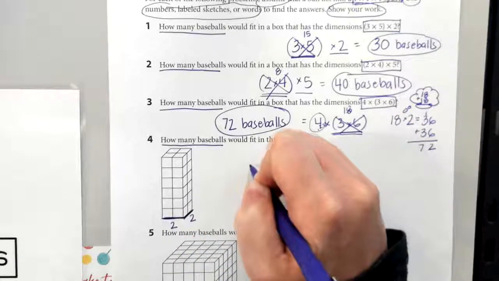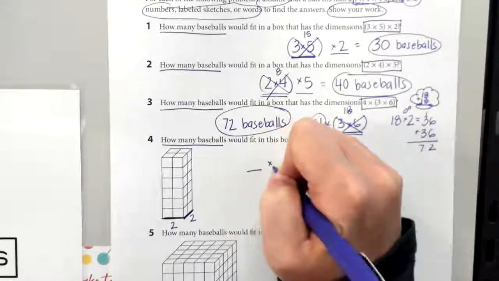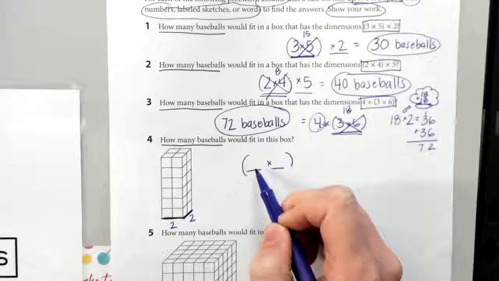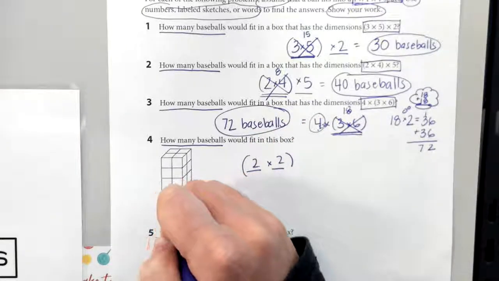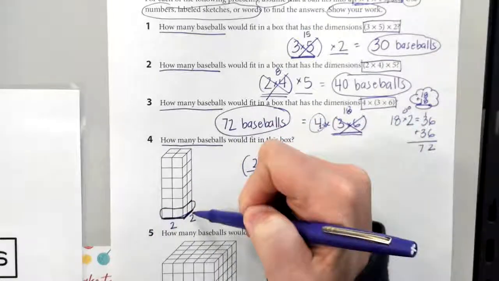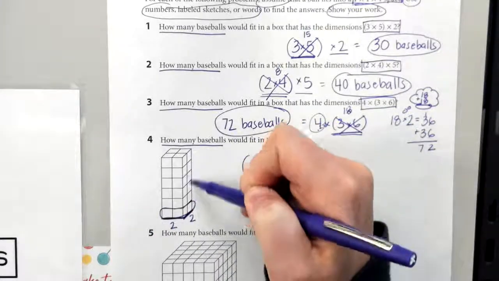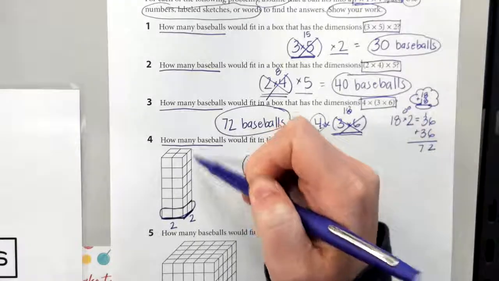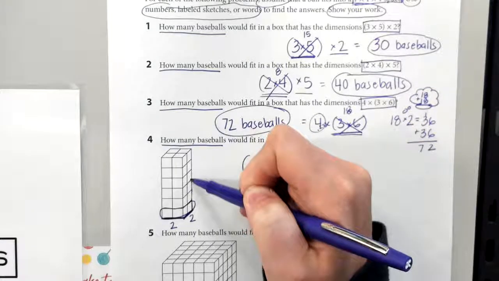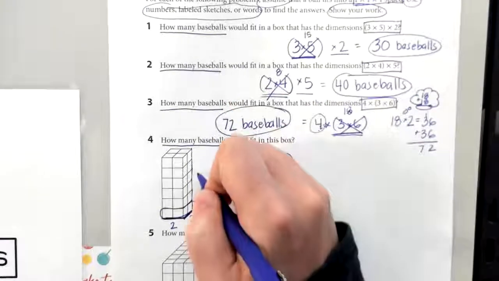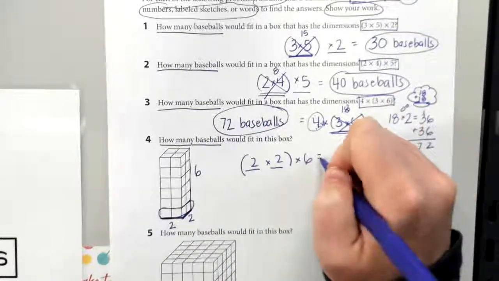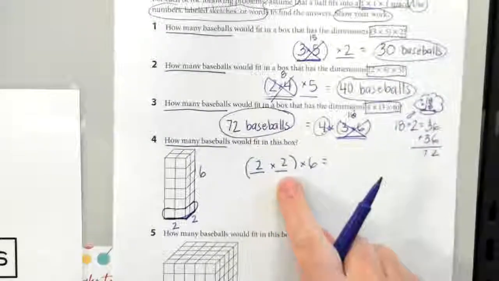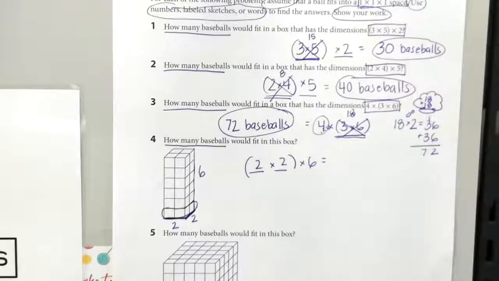This makes up my base, and we know that our base is what we put in parentheses. 2 times 2. That's my bottom layer, my base. Now we're going to count this dimension right here to see how high it is, or how many layers. 1, 2, 3, 4, 5, 6 layers high. That goes over here. So this is my equation: 2 times 2 in parentheses times 6.